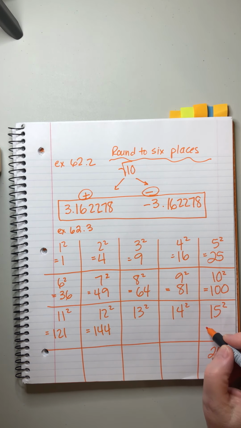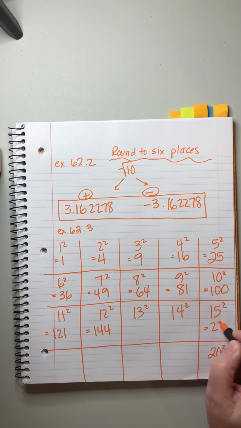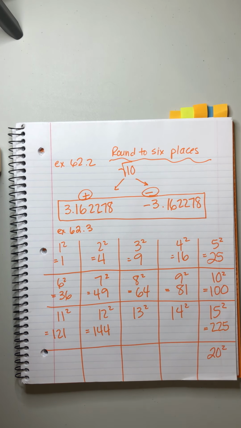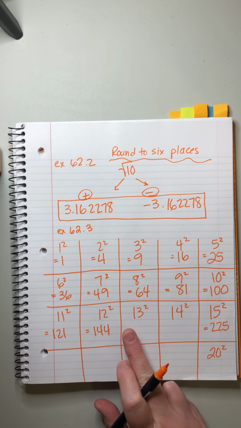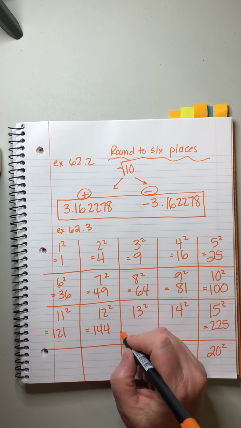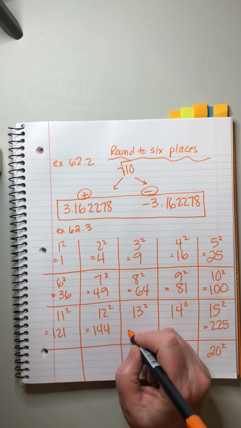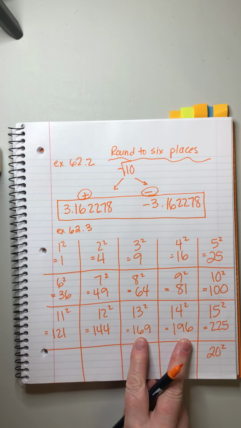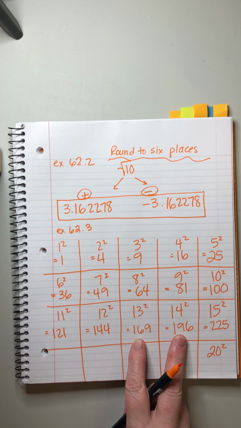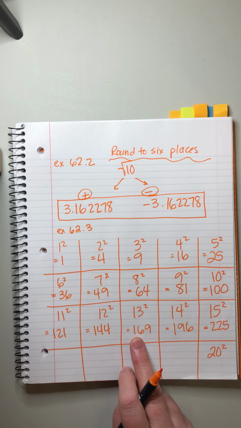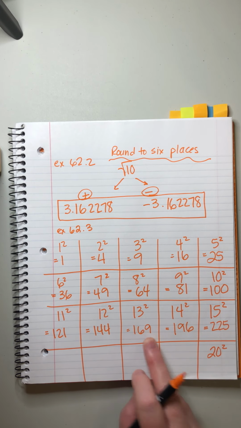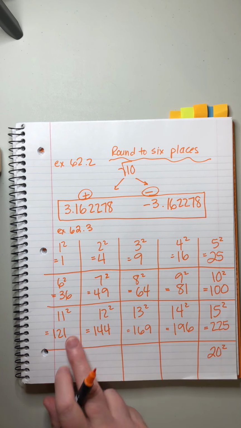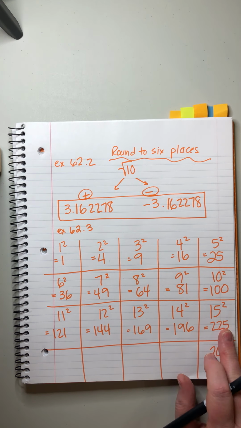Let's skip up to 15. That's 225. Okay? Now, these two are confusing because they both have the same digits, just in a different order. This one is 169, and this one is 196. If you can remember that it's a 6 and a 9 and a 1, then you can remember which one is 13 because that's obviously going to be the smaller number. So make the 6 and then the 9, and this is the 9 and then the 6, okay? So these are pretty easy to memorize.